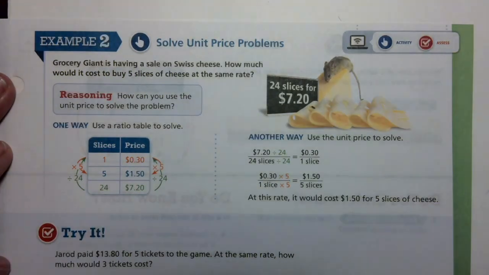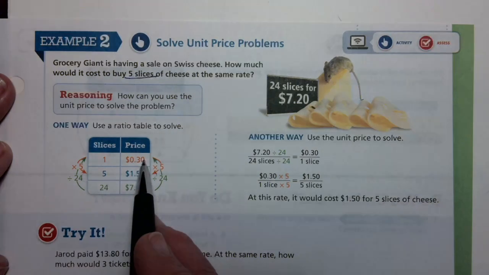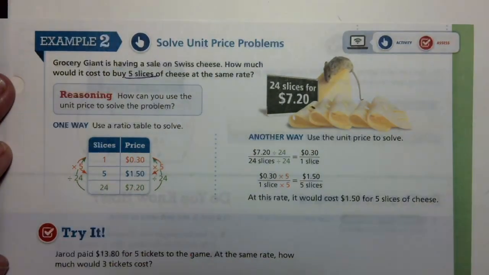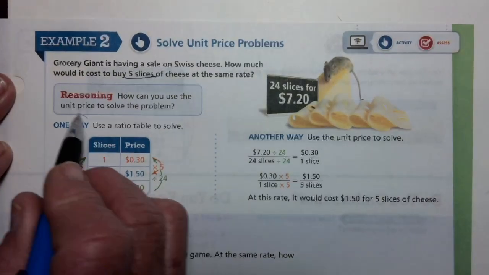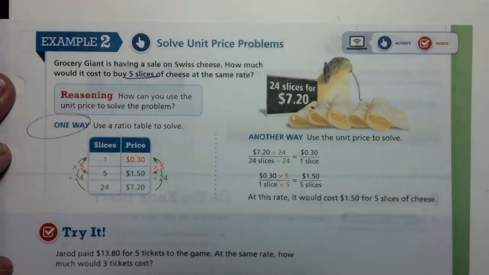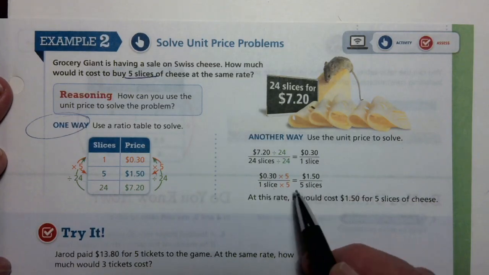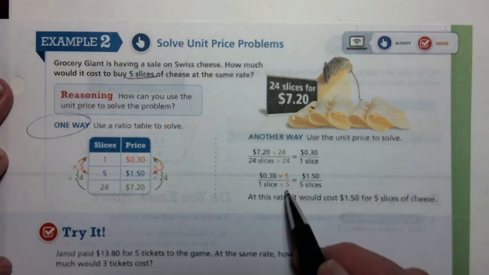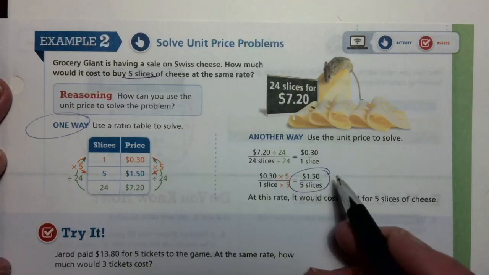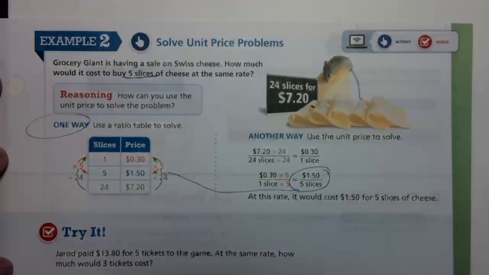Okay? Now, we want to buy 5 slices of cheese. So we want to know this right here. So we just take that amount right there and multiply it by 5 to get this and this. 5 slices and 5 slices. That's one way. What's another way? Use the unit price to solve the problem. So, we use the unit price. Here's my unit price, 30 cents per slice, and multiply top and bottom by 5. 5 slices, 5 slices. And you get the same answer right here as we got right there in that row. Okay, 2 different ways to do the same problem.